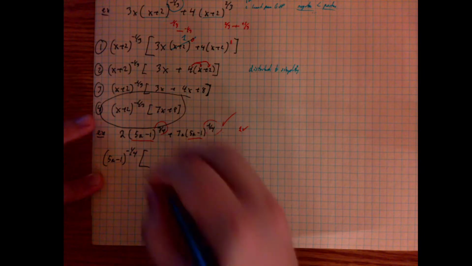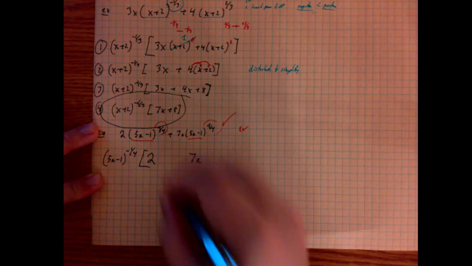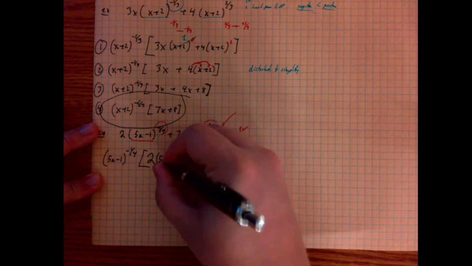Now, what happens to these pieces? The 2 is going to stay. The 7a is going to stay. What's going to happen is this is going to affect the powers.